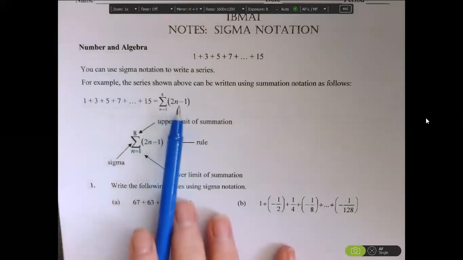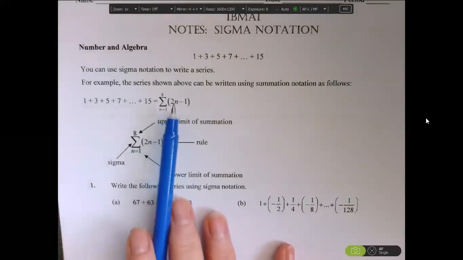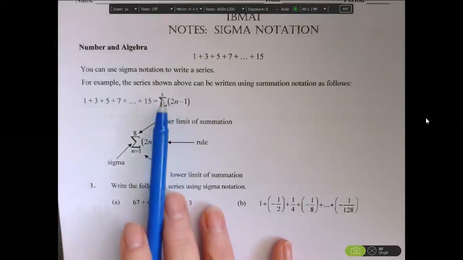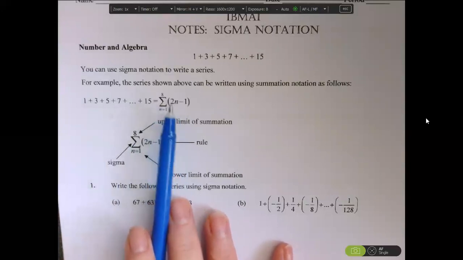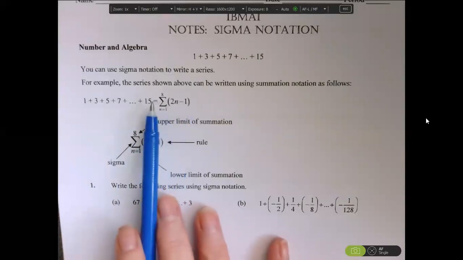As you can see, if I put each number in for n, starting with what it tells me to start with, I'm getting the first 3 terms. I could keep going. Eventually, I'm going to stop where it tells me to stop, which is the 8 up here. So 2 times 8 minus 1 is 15. And you can see, yes, indeed, it does stop.